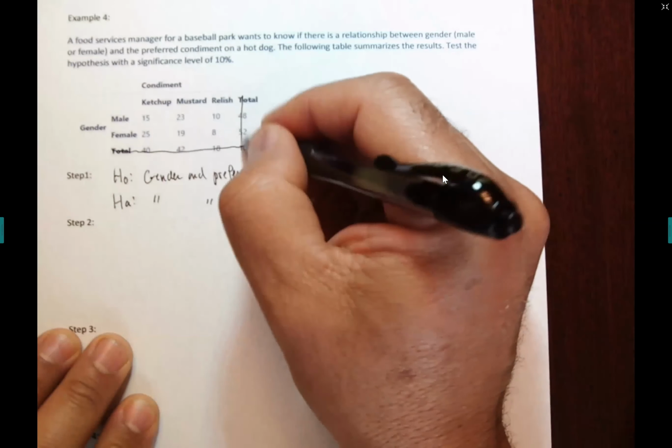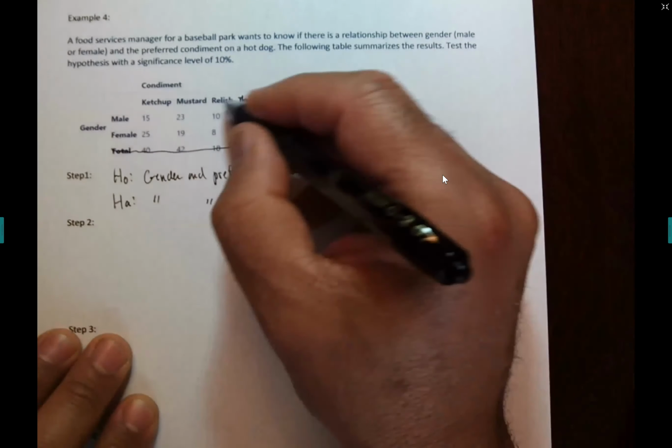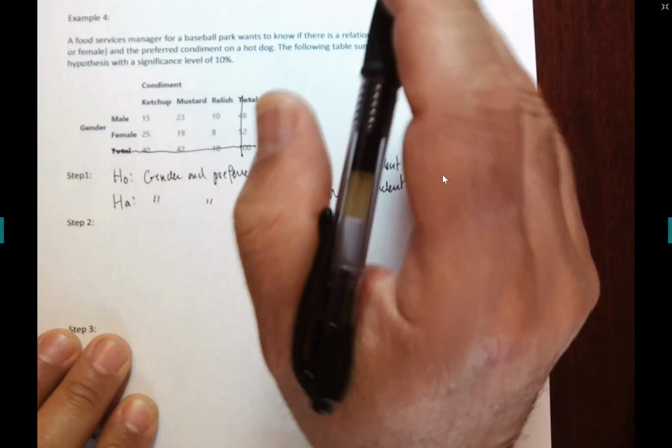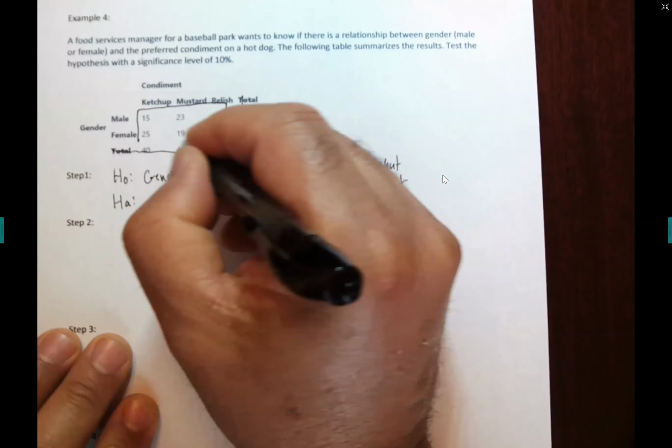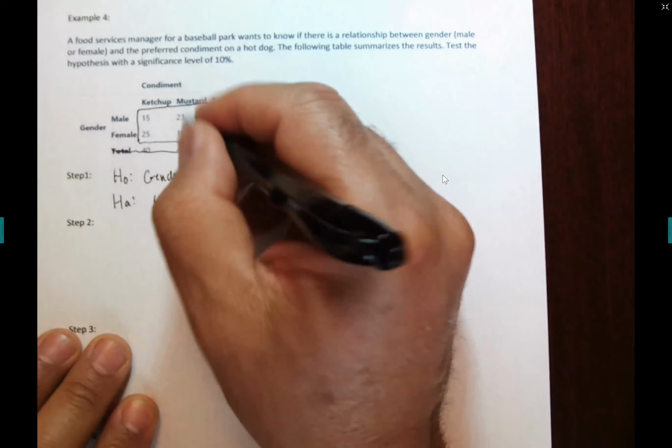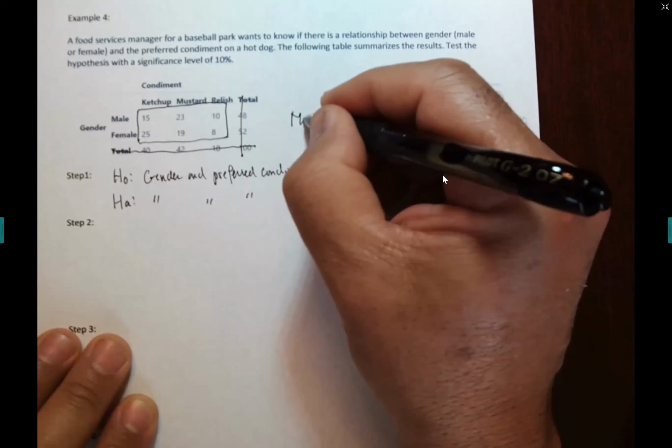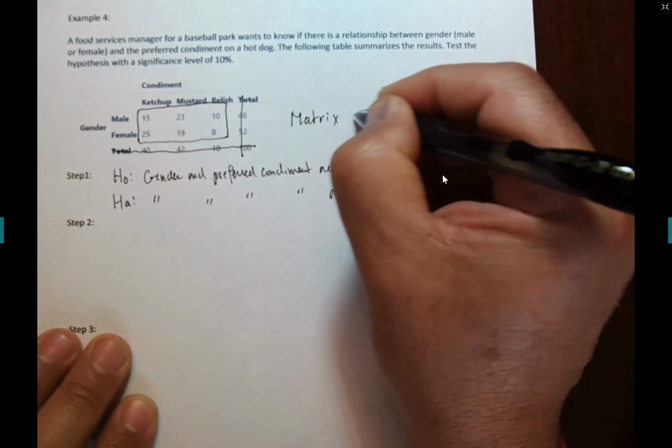And this is a total. We created that one. We just add up the rows, and that doesn't count. What counts, guys, is this. It is 2 rows and 3 columns. So yes, matrix 2 by 3.